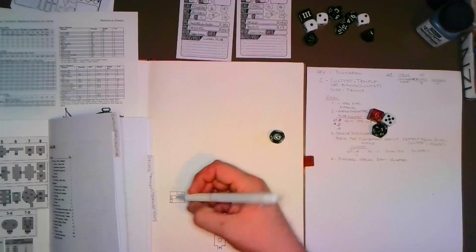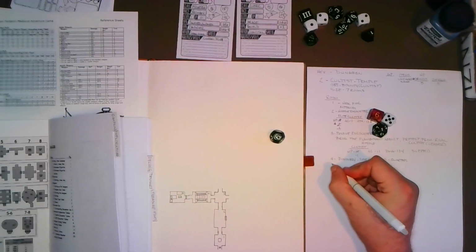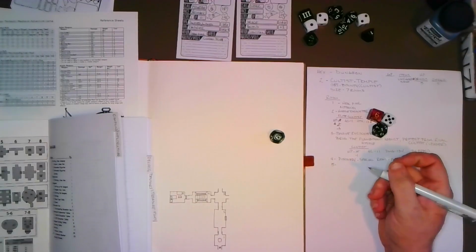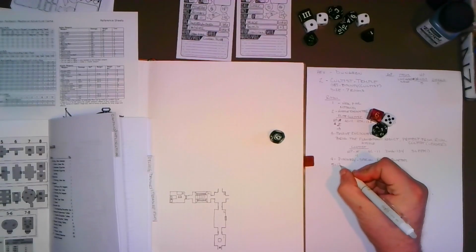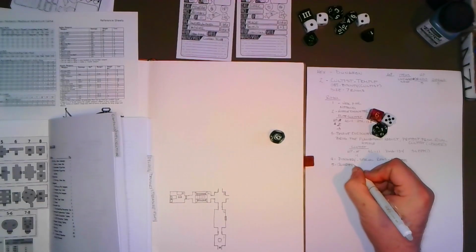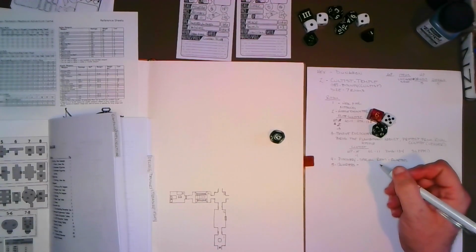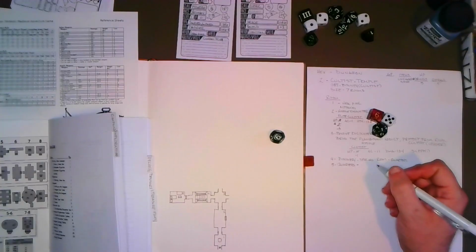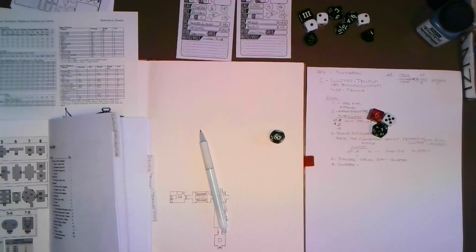And this is 5. Quarters. There's a door, so we have to roll on the door table.